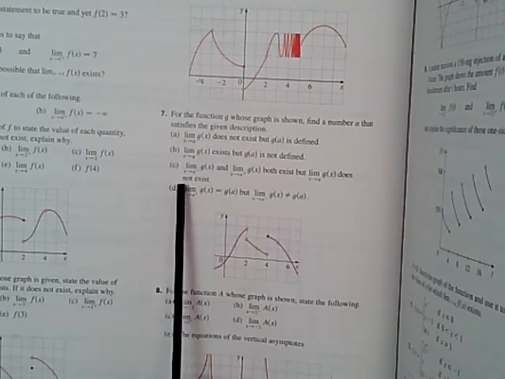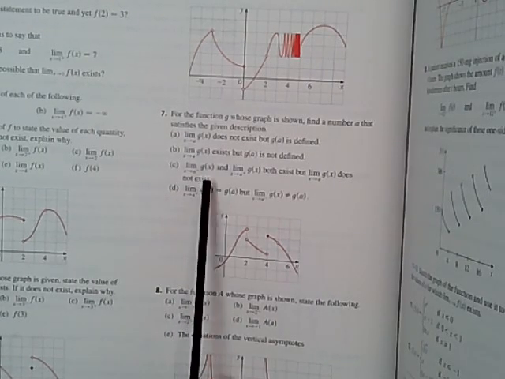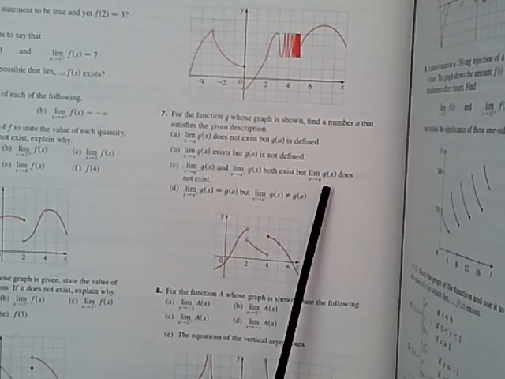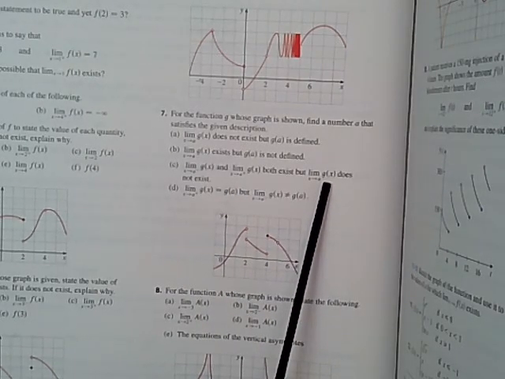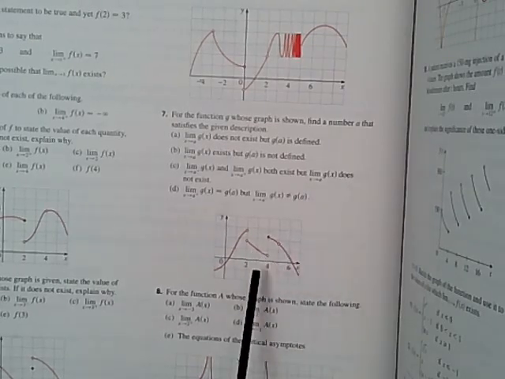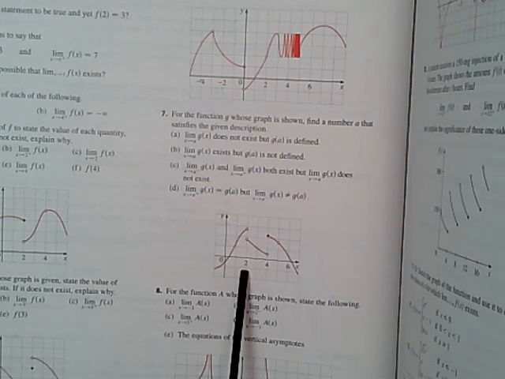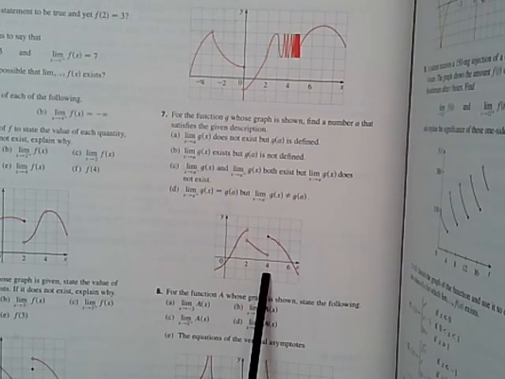C, limit as x goes to a from below of g of x and the limit as x goes to a from above of g of x both exist, but the limit as a whole does not exist. So there's a limit here for x equals 2. There's a limit from below and a limit from above. They both exist, but the limit as a whole does not exist. So that's correct.